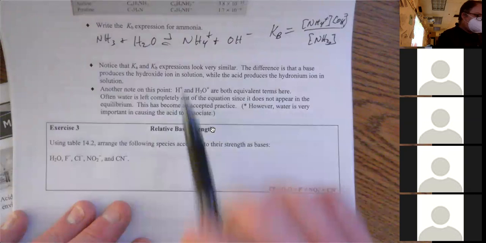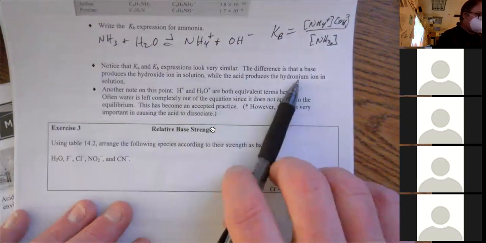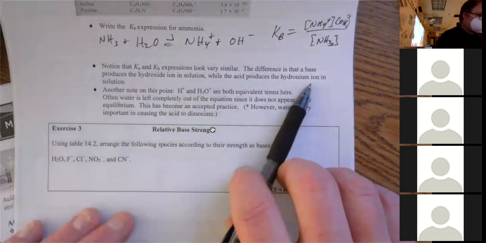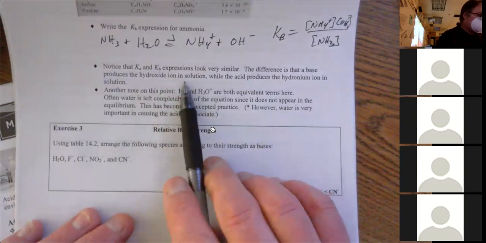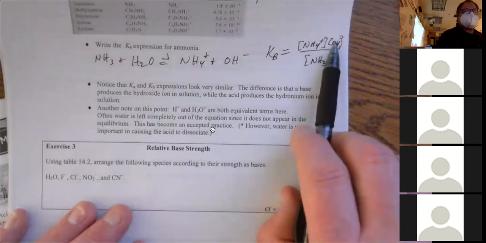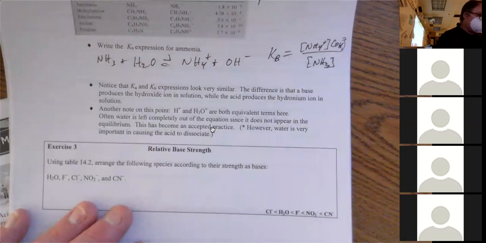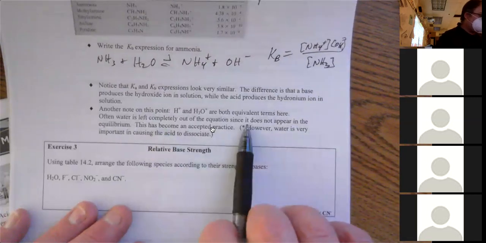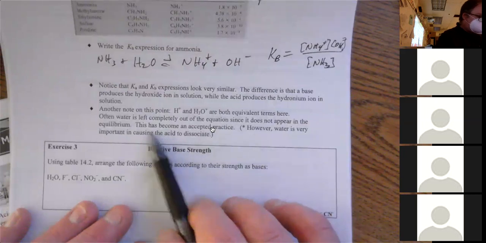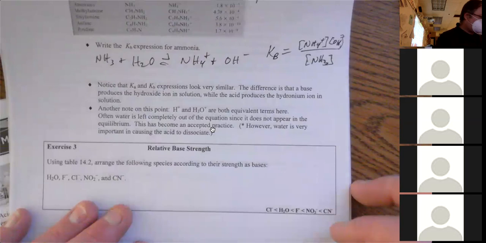Cool. Now here's that thing. It says, while the acid produces hydrogen ion or hydronium ion, bases produce the hydroxide ion. So that's a key thing that you're going to want to take a look at: finding the OH concentration versus finding the H positive concentration. And here it says often water is left out of the equation.